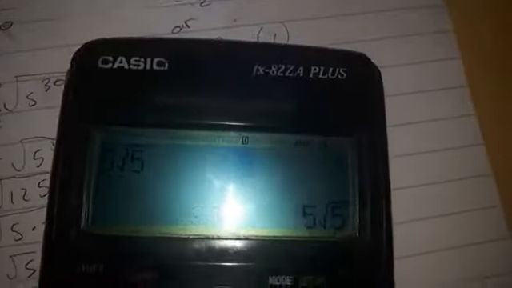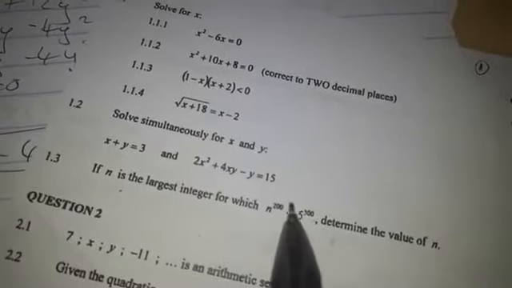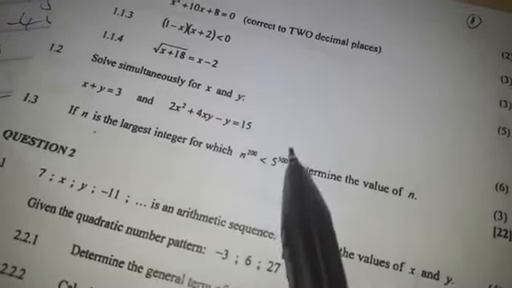So here we have to say, therefore, the question was saying if n is the largest integer for which this side is smaller than this side, determine the value for n. So n is going to be equal to 11. Because if n is 11, this is the largest possible integer where the left side is going to be smaller than the right hand side.